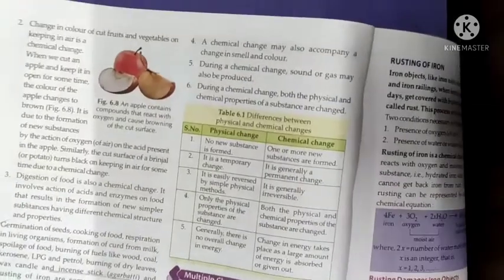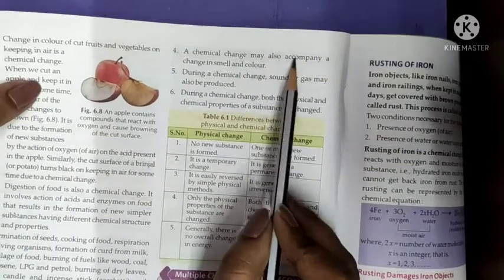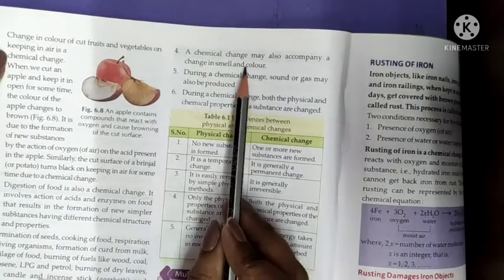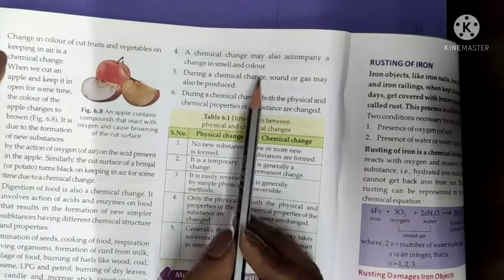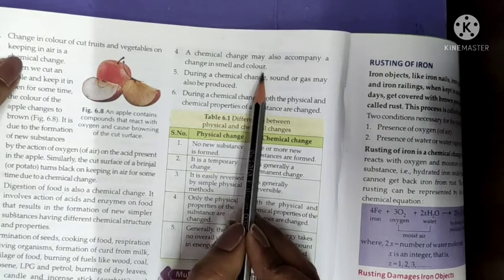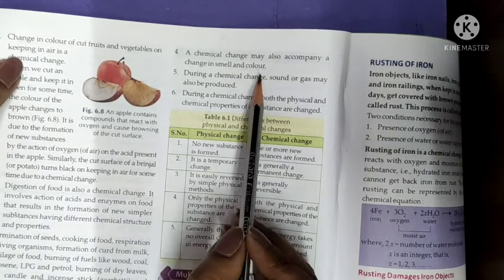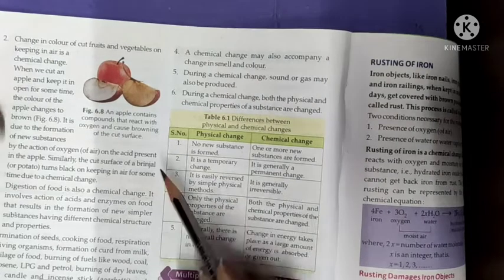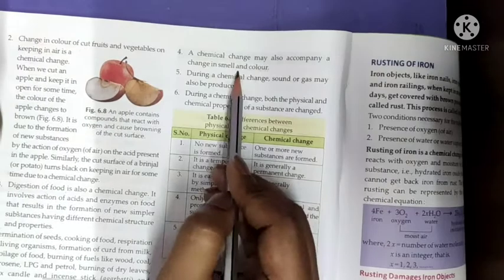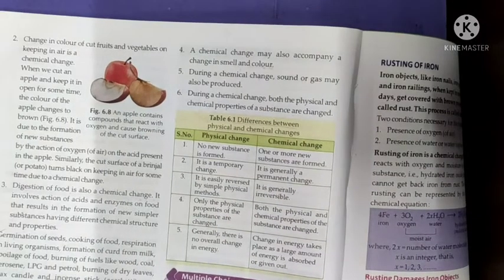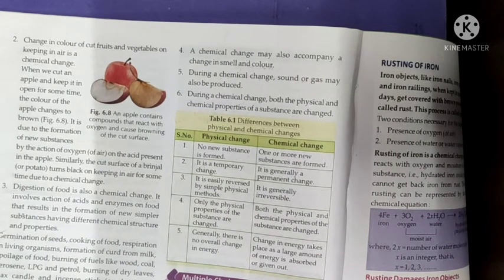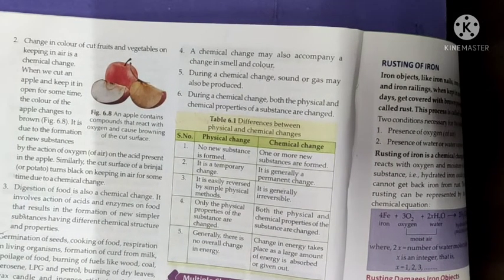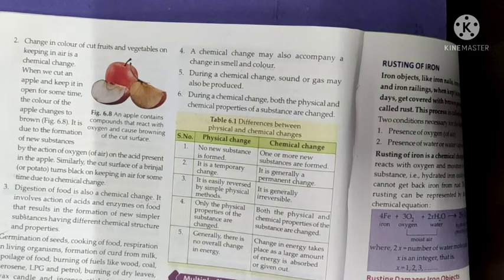एंड देन अ केमिकल चेंज मे ऑल्सो अकम्पनी चेंज इन स्मेल एंड कलर, जो हमने अभी डिस्कस किया है. कॉपर सल्फेट में कलर चेंज हो रहा था, है ना. और बर्निंग ऑफ मैग्नीशियम रिबन में लाइट प्रोड्यूस हो रही थी. फायर क्रैकर्स में भी लाइट प्रोड्यूस हुई है. बर्निंग ऑफ इंसेंस स्टिक में स्मेल प्रोड्यूस हो रही है. सो मीन्स इफ वी पे अटेंशन टू डिफरेंट काइंड ऑफ चेंजेस देन वी कैन कैटेगराइज each change as a physical change and a chemical change, right?